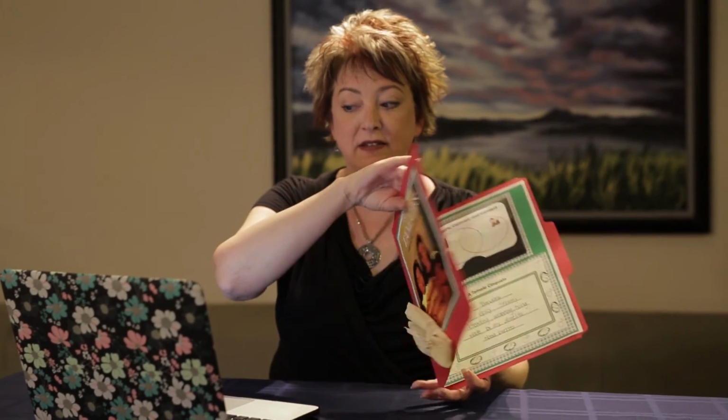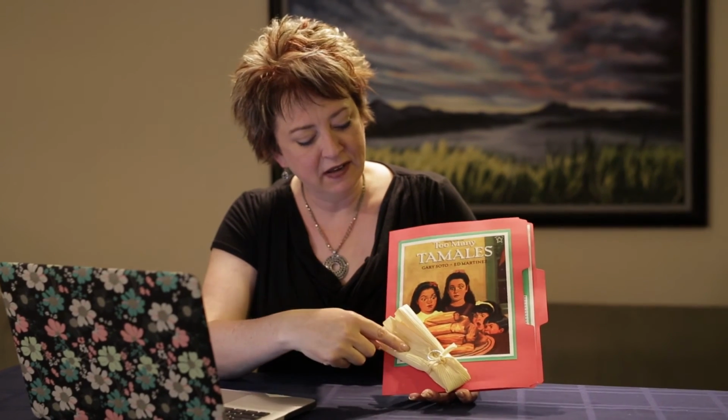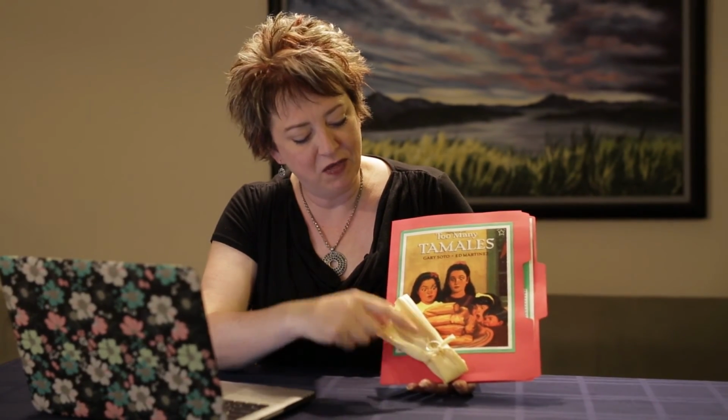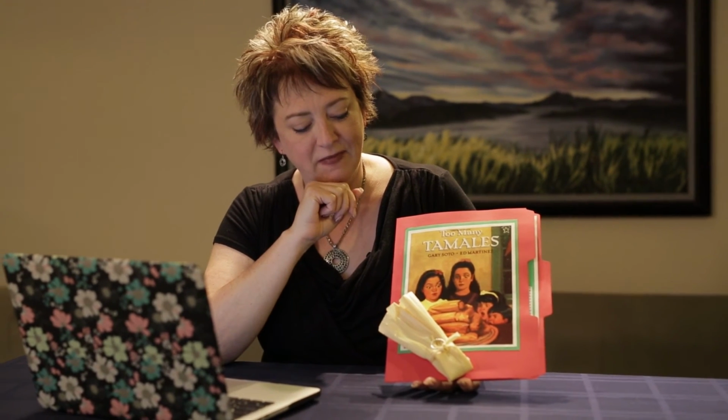And in this case, for this Lapbook, we made our own tamales out of cotton batting and corn husks, and then we tied them with a ring for decoration. The last session is also a really fun time to watch a YouTube video about the story if one is available.